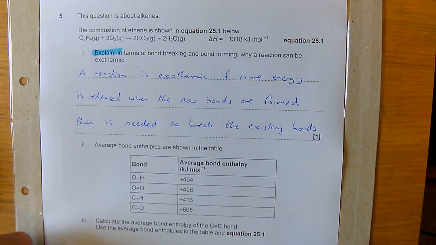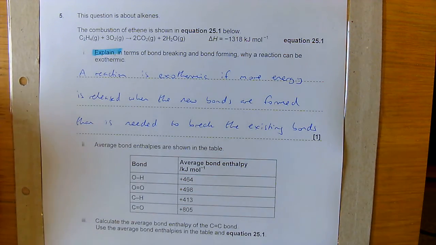So we have an exothermic reaction if we get more energy released when the new bonds are formed than we need to break the existing bonds in the first place.